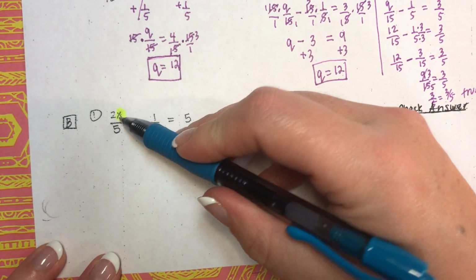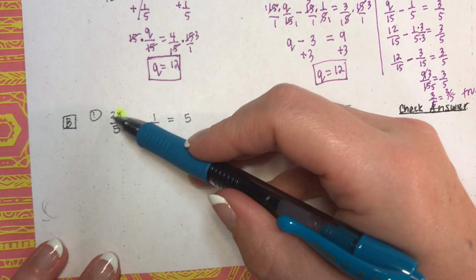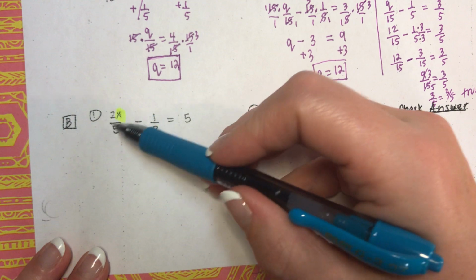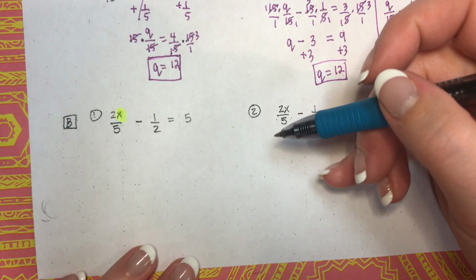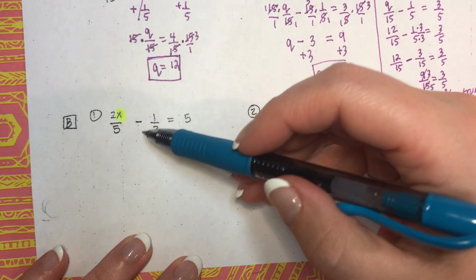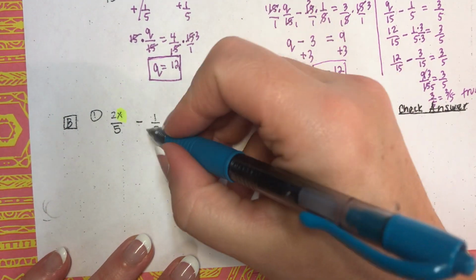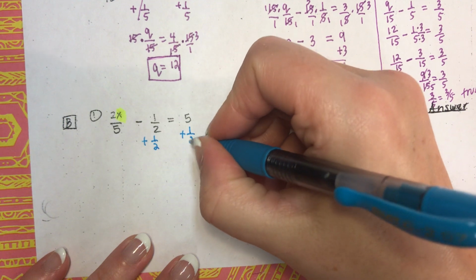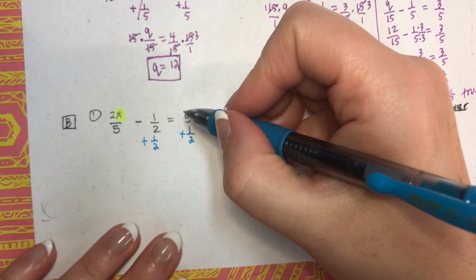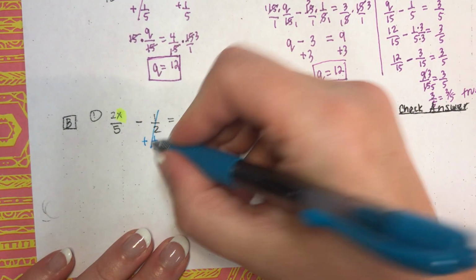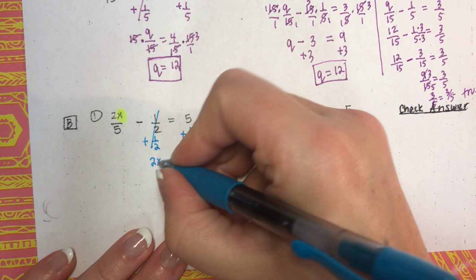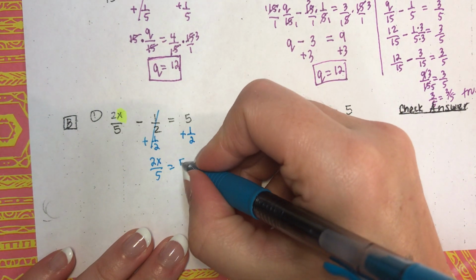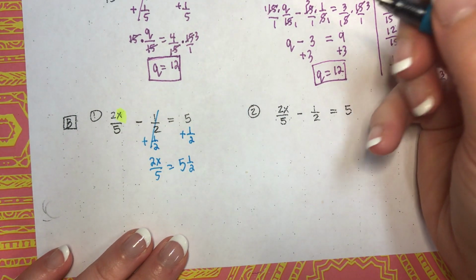So we're trying to get this x by itself, right? So right now, it's 2 times x divided by 5, or you can think about it as 2/5 times x. They both mean the same thing. But there's this number on the outside that we're going to get rid of first. So to do that, we're going to add 1/2 to both sides. Okay. So we end up with, those cancel out, and we end up with 2x over 5 equals 5 plus 1/2 is just really the same thing as 5 and 1/2, right?